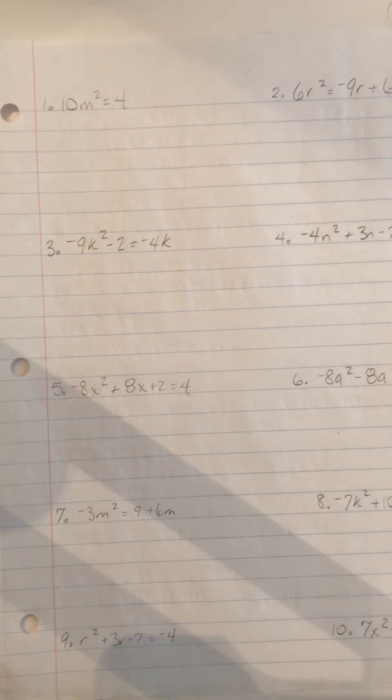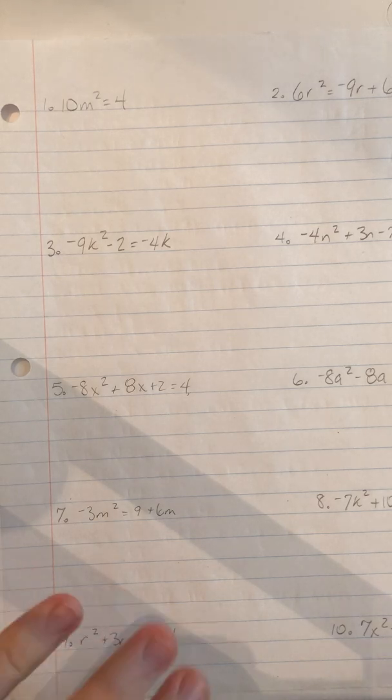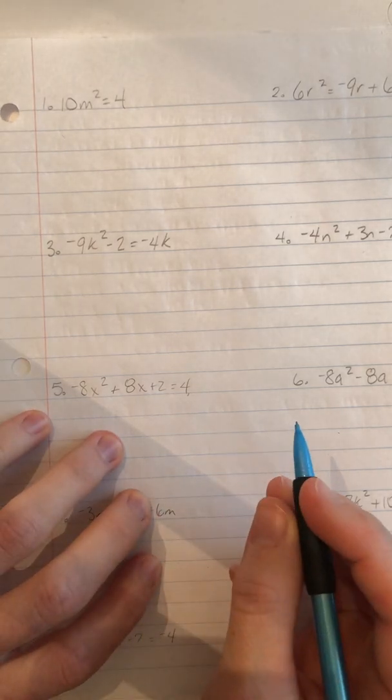Alright guys, so today we're going to talk about finding the discriminant. This goes right along with our finding the discriminant activity. I don't have a printer, so this is what I've resorted to. But again, the discriminant tells us how many solutions to our quadratic there are.